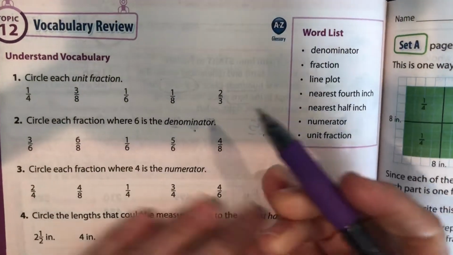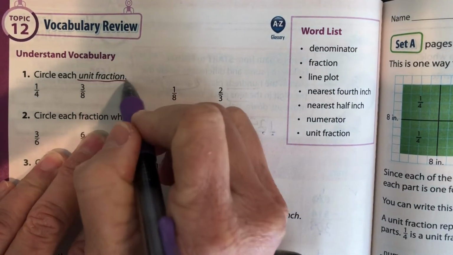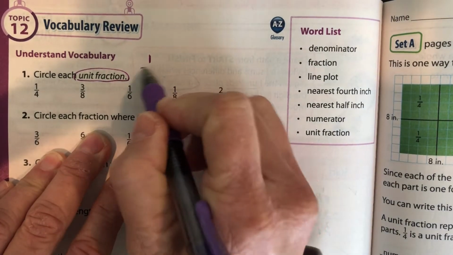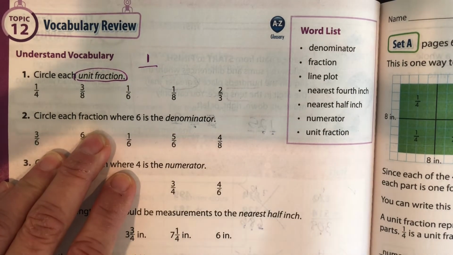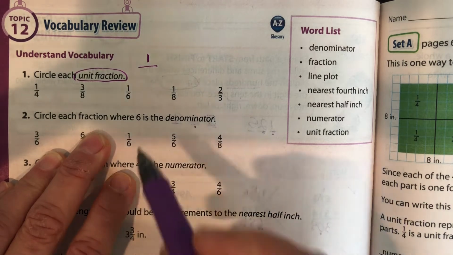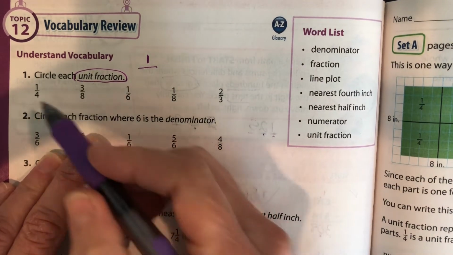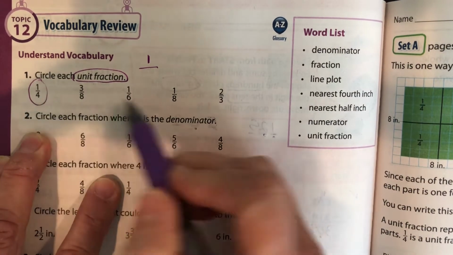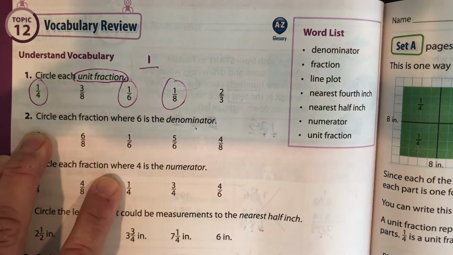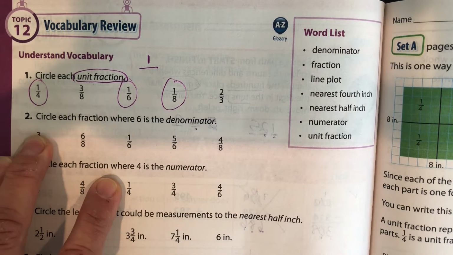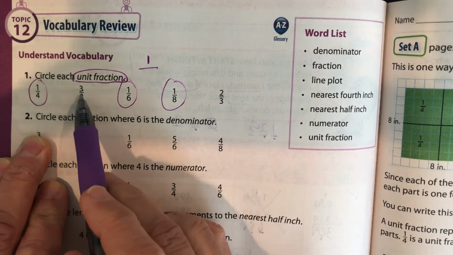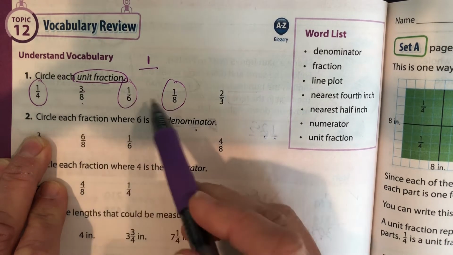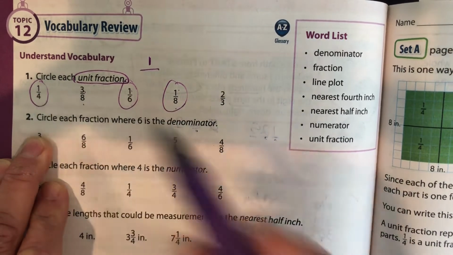Okay, choose each unit fraction. A unit fraction means 1 up at the top because you're talking about one piece of the pie, okay? So the unit fractions should have a 1 in the numerator, okay? These are not unit fractions. This is 3 of the 8s. We want 1/6, 1/8, 1/4, okay?